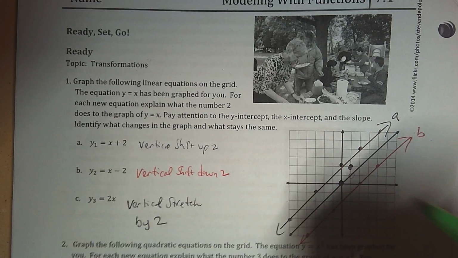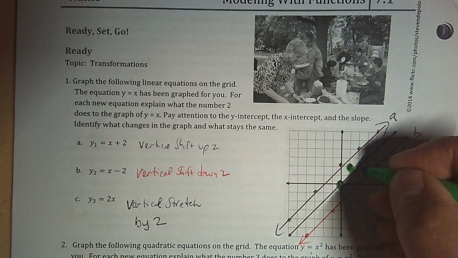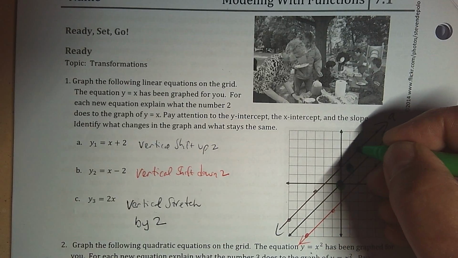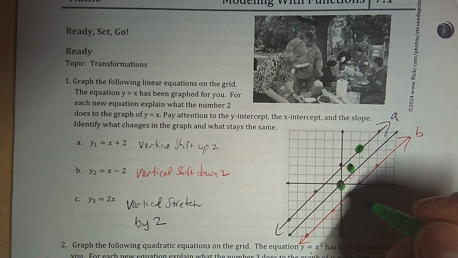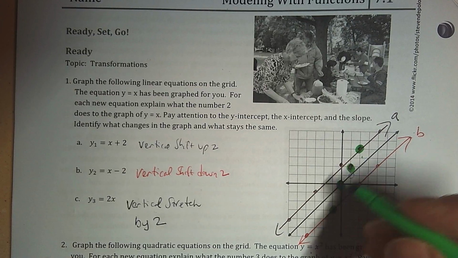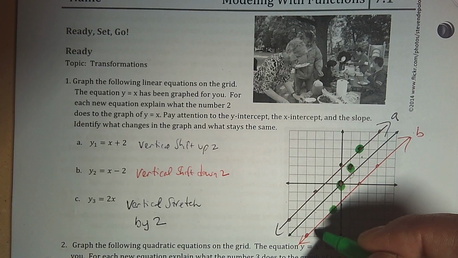Oops, I was going to change the color. So here and here. Take another point, go times 2. Now you have an idea of what's happening. When it's negative, it's going to go down 2. Like negative 1 goes down to negative 2. I'm just looking at the y value. Negative 3 would be off my graph.